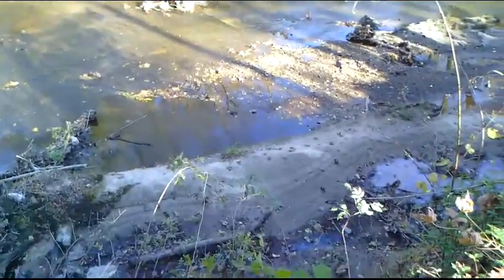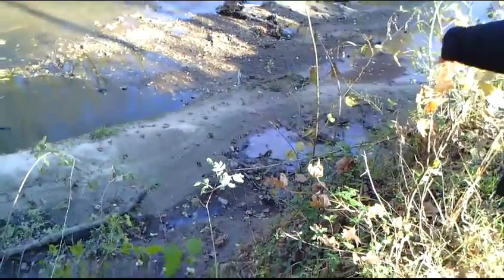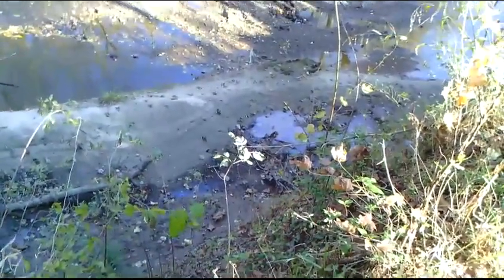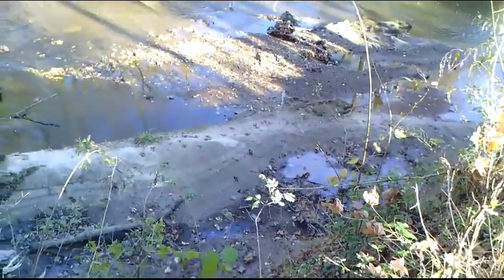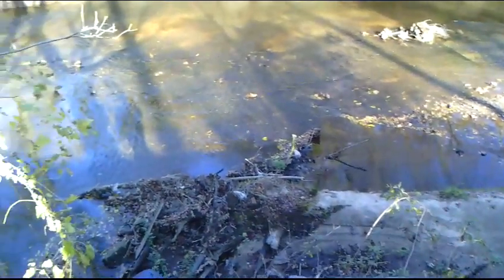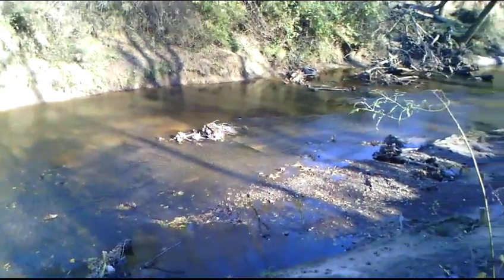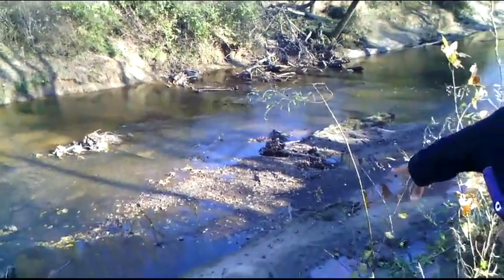So here's this little puddle area over here. And it looks kind of oily, so it might be a lot of that oil that I was talking about earlier that washes into the creek because of rain and stuff like that. So it's probably a lot of that oil going up over here.